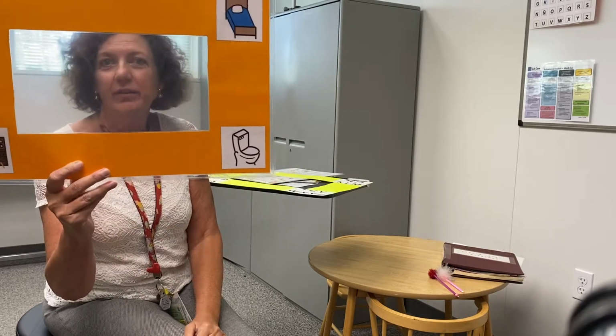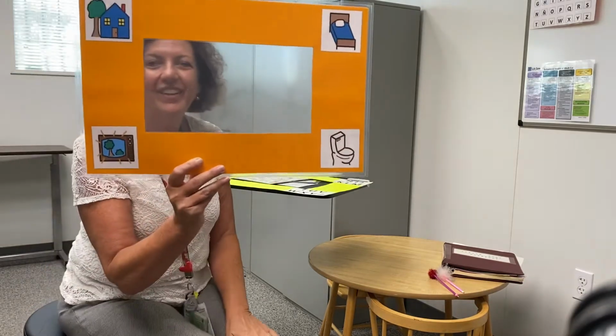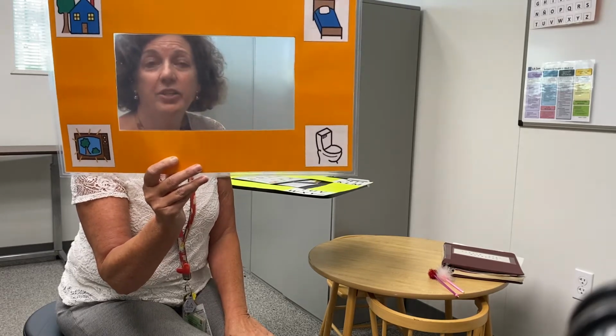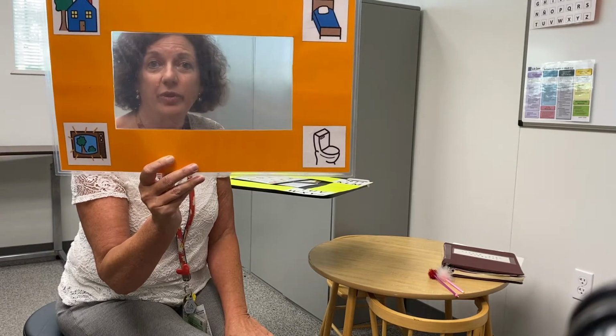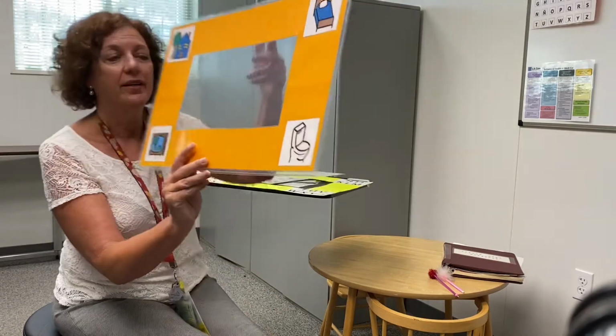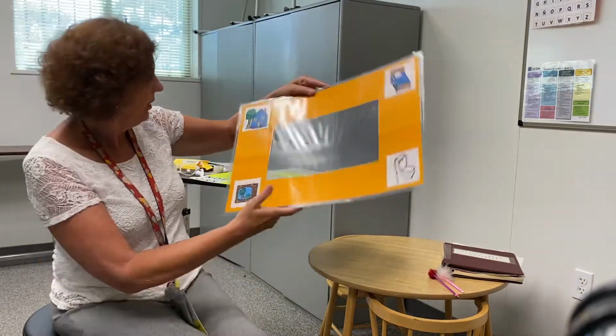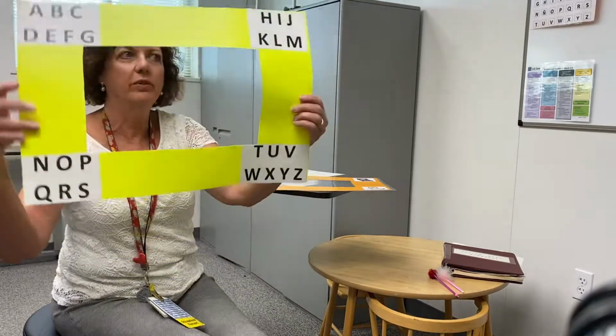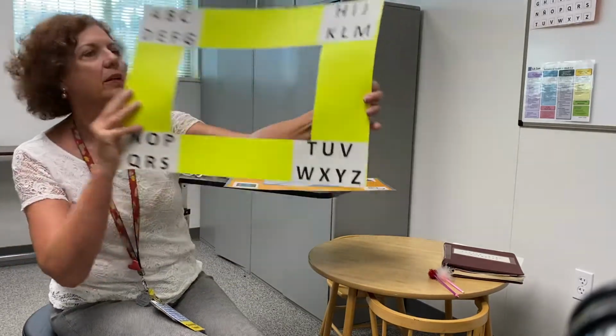And I can see through here what you're looking at. So this is also a good way in terms of evaluation to determine: can they move their eyes to make a choice? Can they show me what they want with their eyes? This can also be used for spelling a novel response.